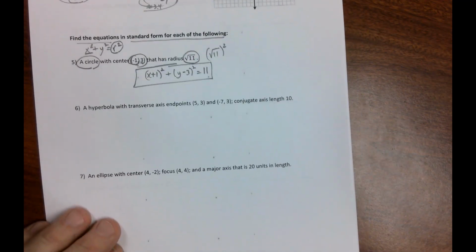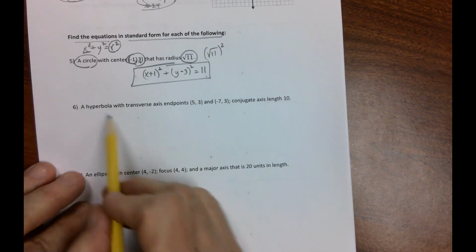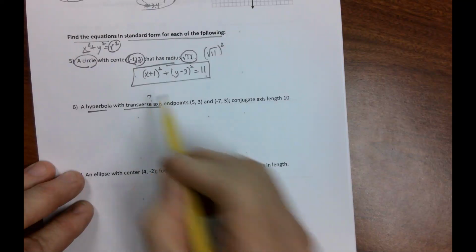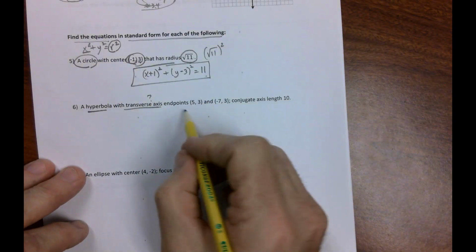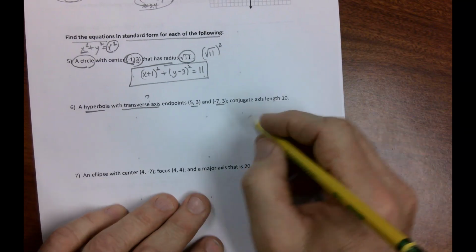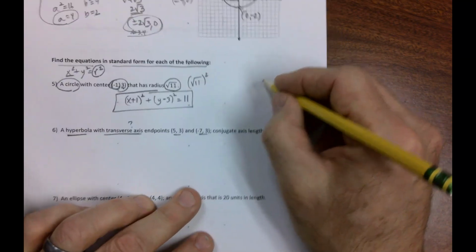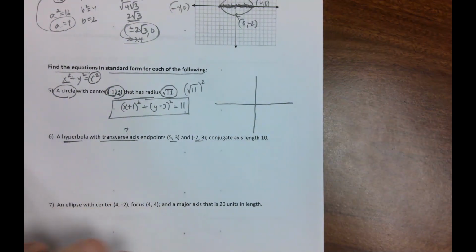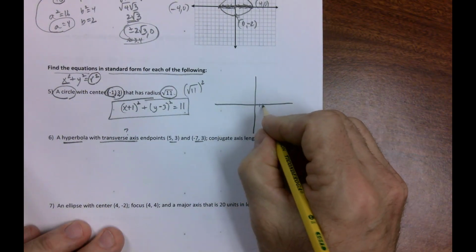All right. Now they're going to get wordy with us. A hyperbola with transverse axis. Now what is that? Well, here we go. With endpoints blah, blah, blah, blah. Let's get a little picture here. So I'm going to do this up here because there's a little more space, it seems. So 5, 3, 1, 2, 3, 4, 5.